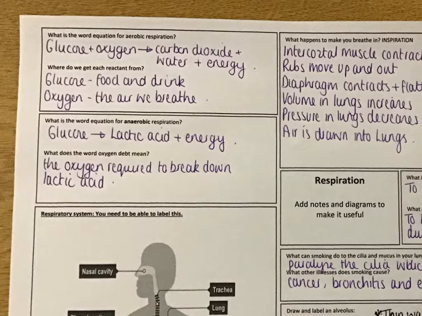So if we remember, aerobic respiration is when we have oxygen, we have enough oxygen, so it's when we are at rest. So we need glucose plus oxygen, and we make carbon dioxide, water, and we make energy.